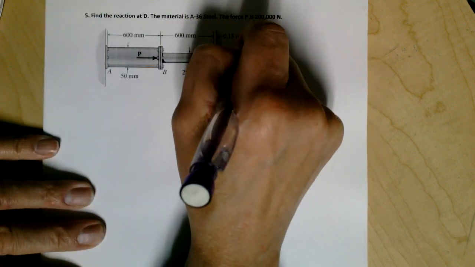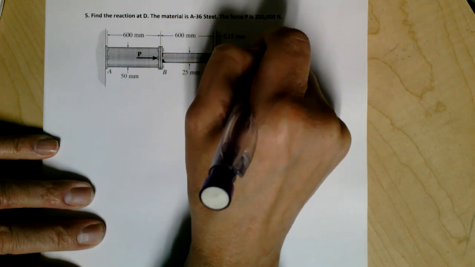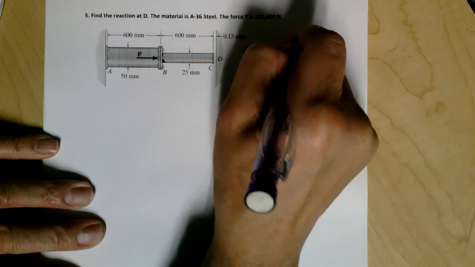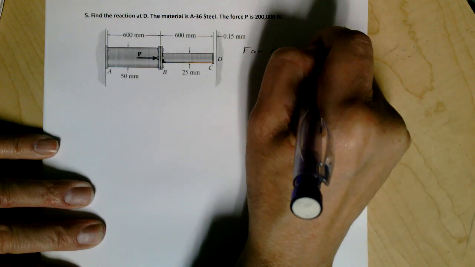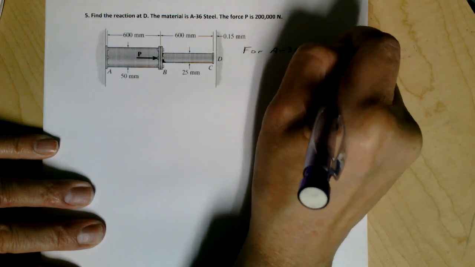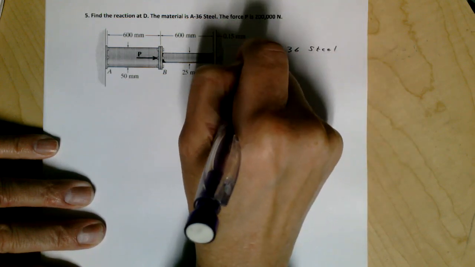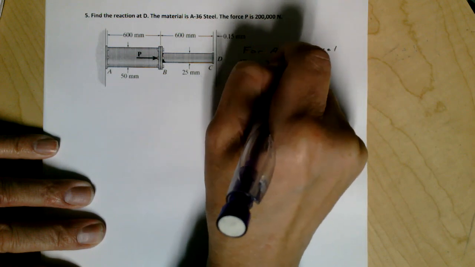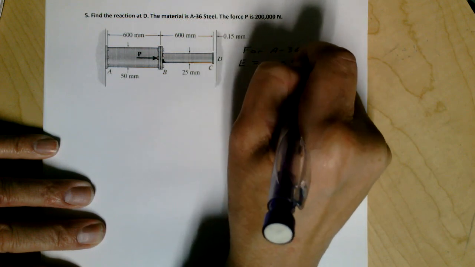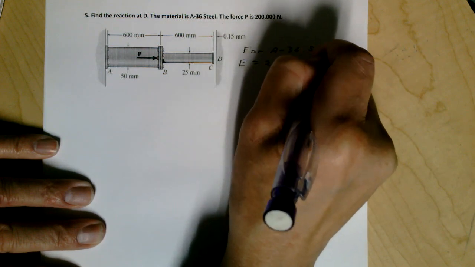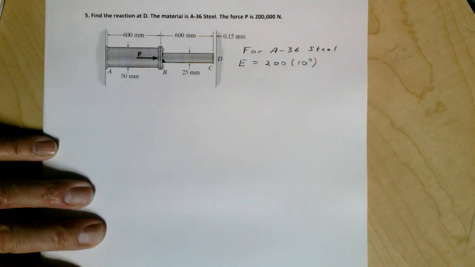So for A36 steel, E is 200 times 10 to the 9th power.